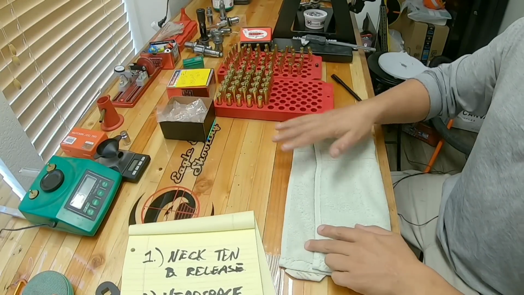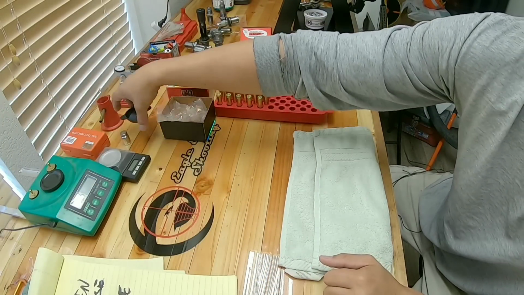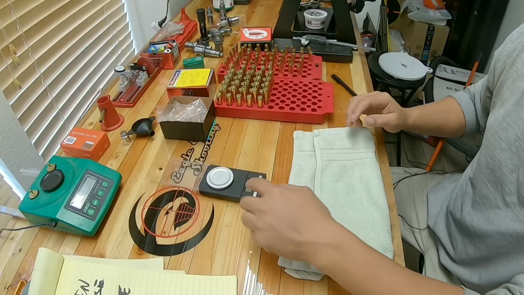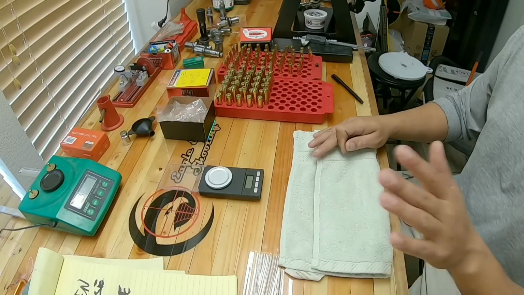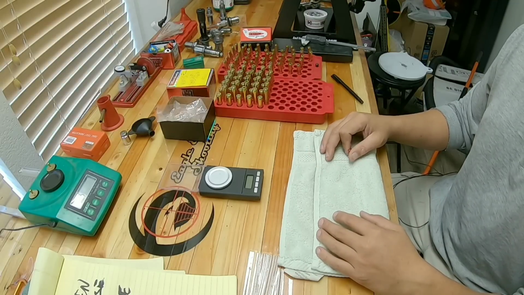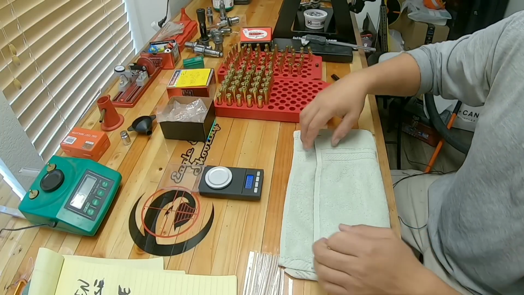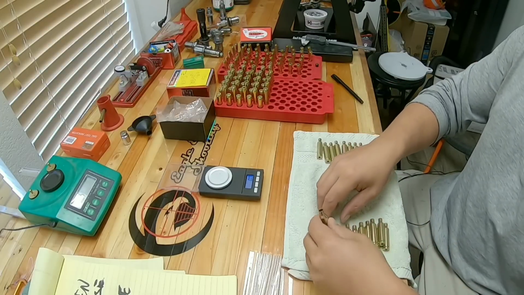So Tim brings up the fact of weight sorting your brass, and I agree with doing that method. For me, as a precision loader that is shooting 1,000 yards more often than not, I usually volume sort my brass. But the fact is, you can get two pieces of brass that weigh essentially the same.